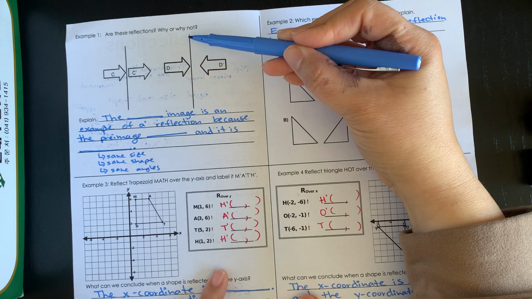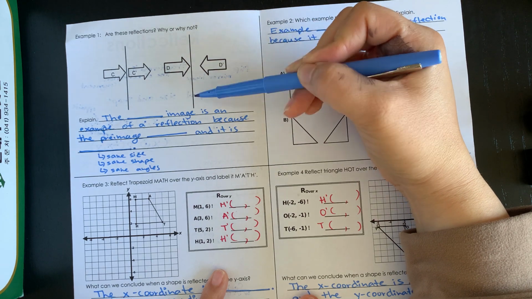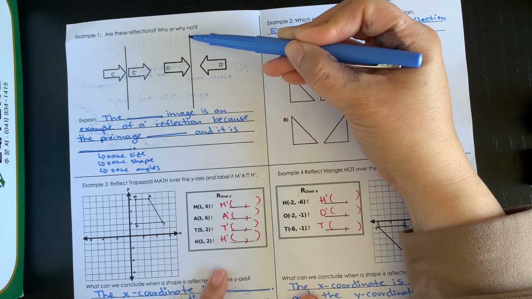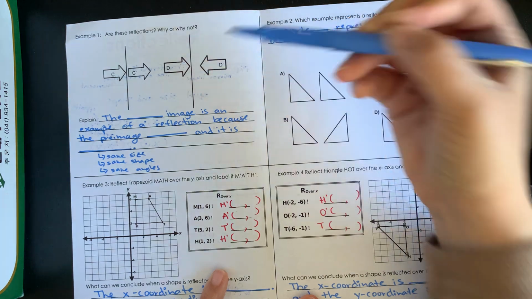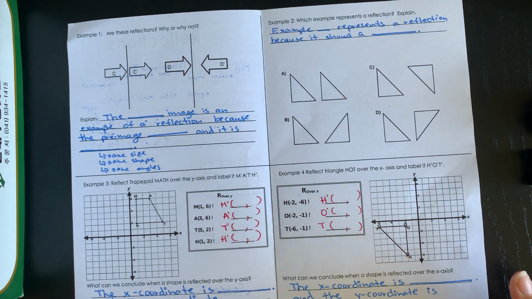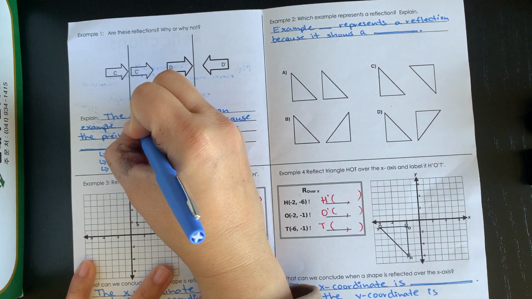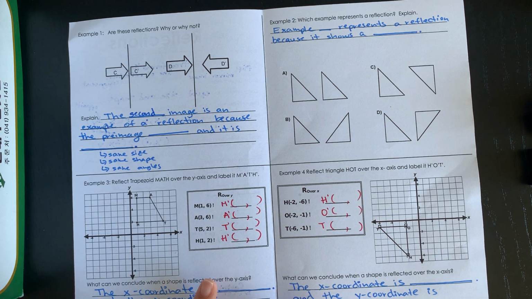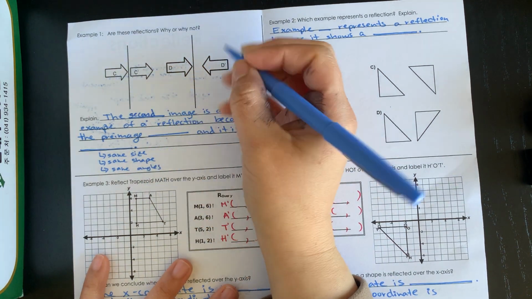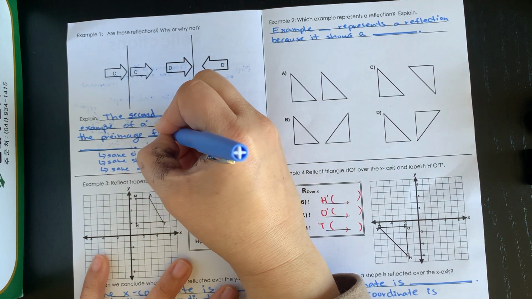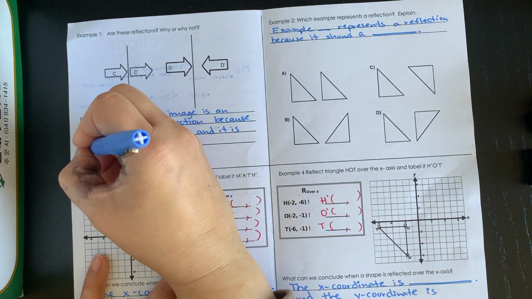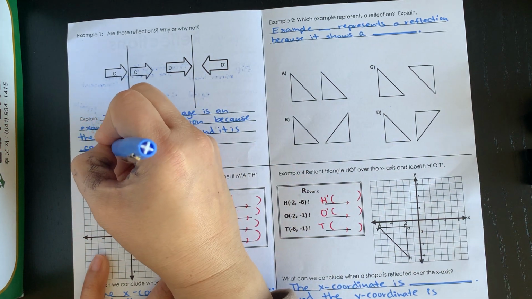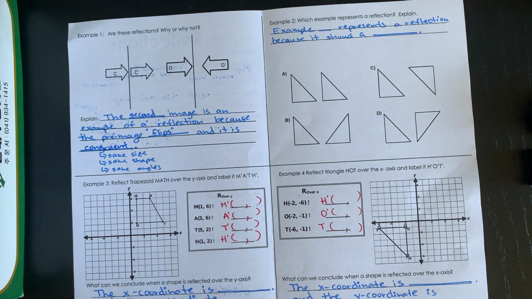Now, this line of reflection should have been shifted over more. I think that was an error with the notes. This line should be directly in the middle. But we see here that image number 2 is an example of a reflection because the pre-image mirrors, or flips. And it's congruent. You're going to be so tired of me saying this word, congruent. Same size, same shape, same angles. It's a big part of this unit.